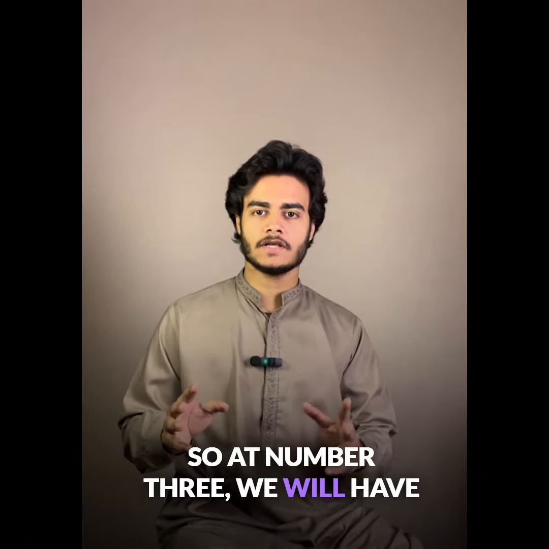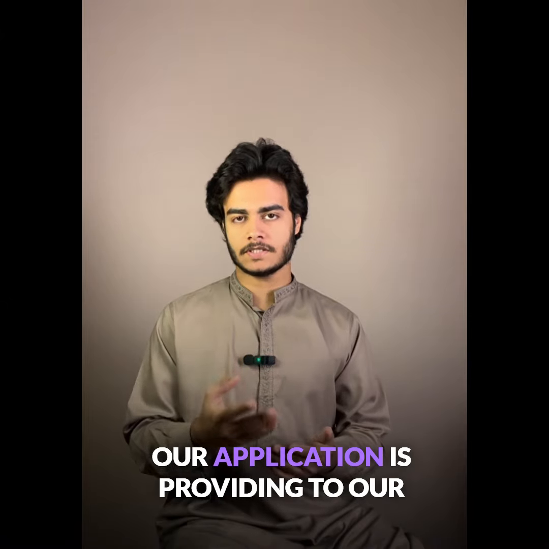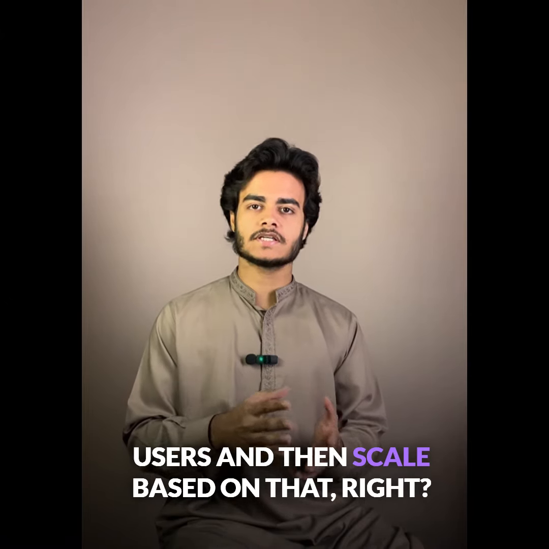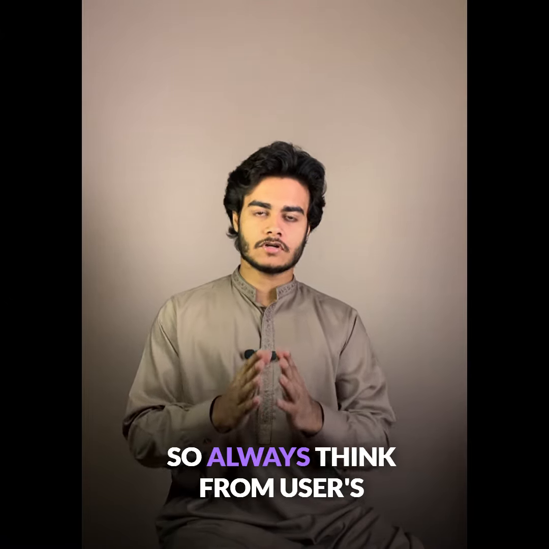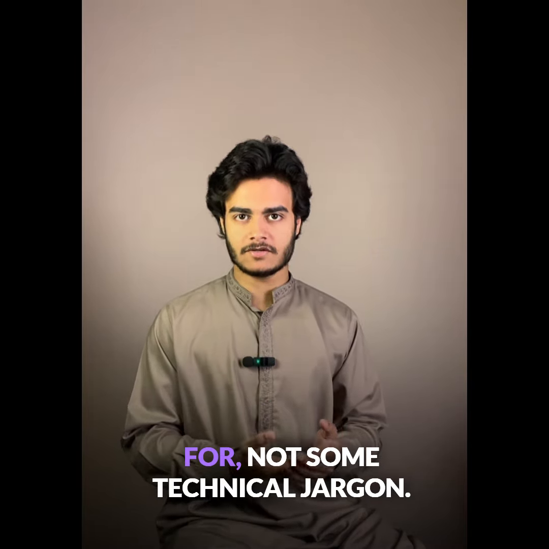So at number three, we will have response time. Here we measure the end-to-end response time our application is providing to our users and then scale based on that, right? So always think from the users' perspective, because they are what you are building your application for, not some technical jargon.